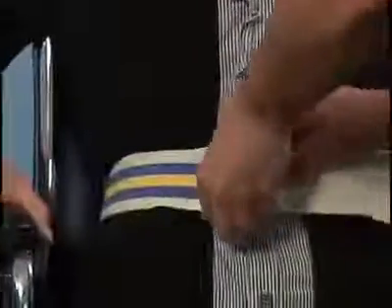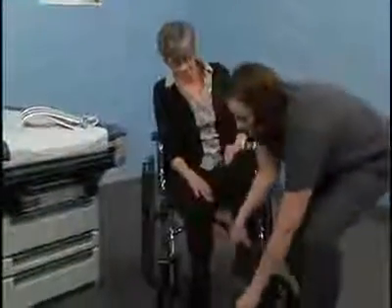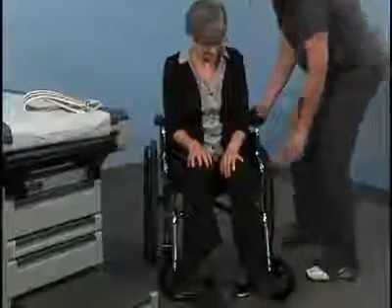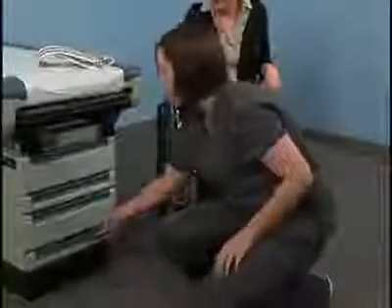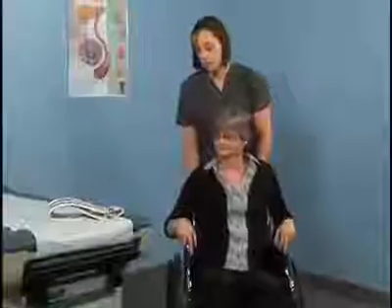Remove the transfer belt and make sure the patient is comfortable. Reposition the footrests and help the patient place their feet on the footrests and unlock the wheelchair. Push in the footrest of the examining table. Wheelchair transfer is not usually charted. However, please note any significant findings such as weakness or unsteadiness.